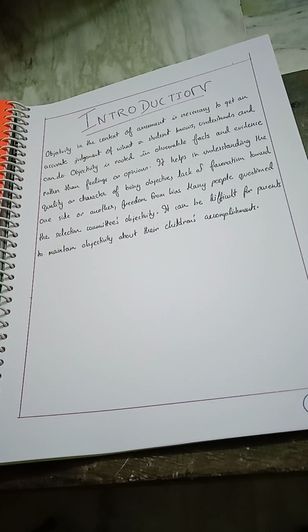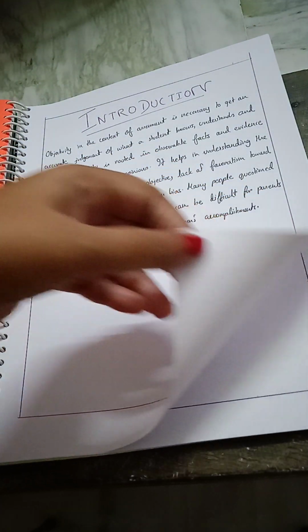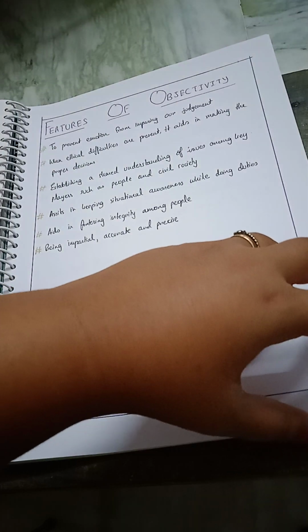Now comes the introduction. In the introduction part, as you can see, I have written the definition of objectivity, its context, how it is important, and all that we will be doing in the introductory part. The next one is the features of objectivity. Features can also be written as characteristics of objectivity. It will be the same thing, so there will be no difference.